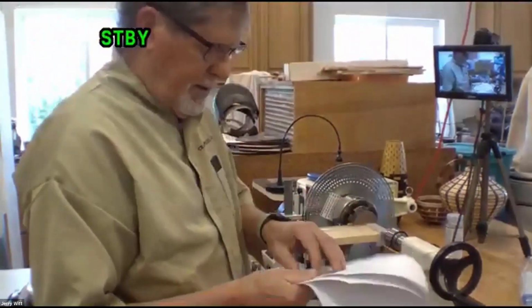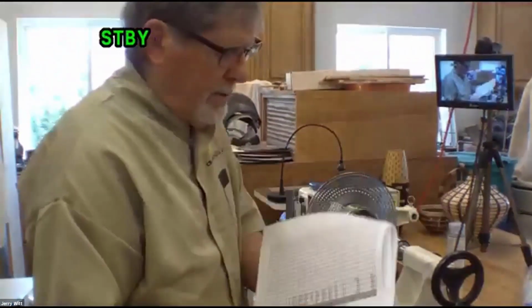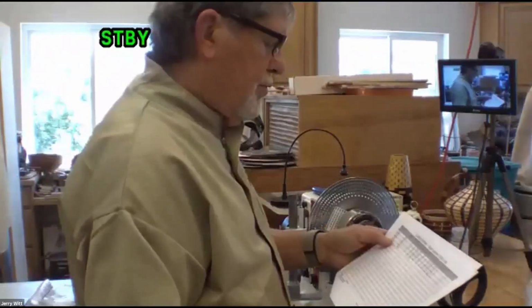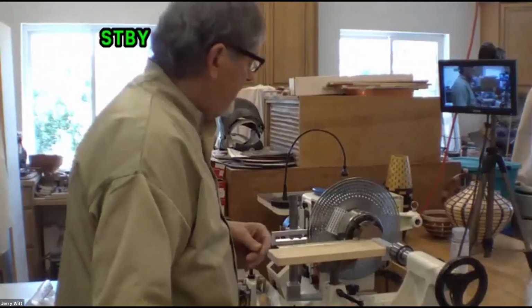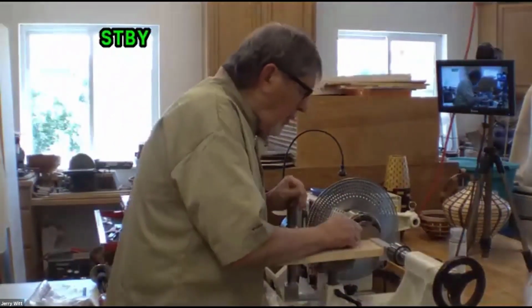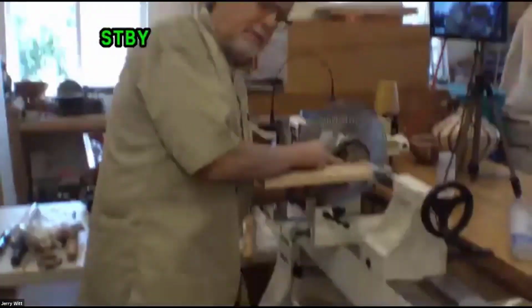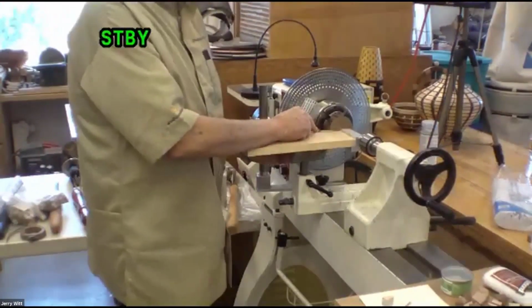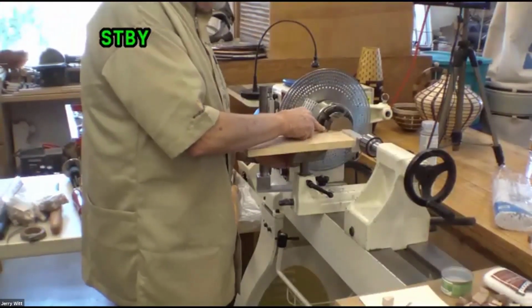On my plan, it indicates that the outside diameter of my second row is 2 7/8 inches. So I want to set this little stop guide right here on this ruler to the radius of the piece.